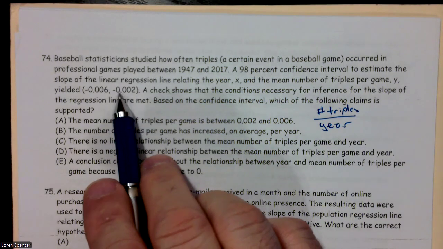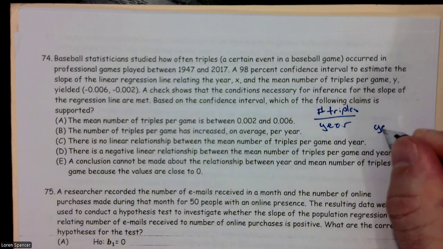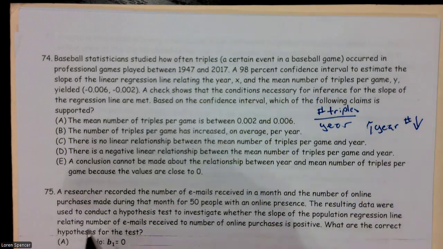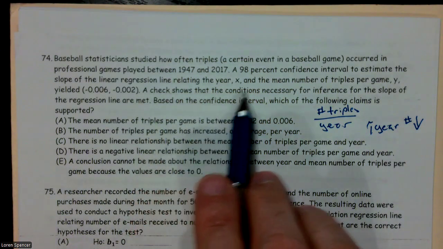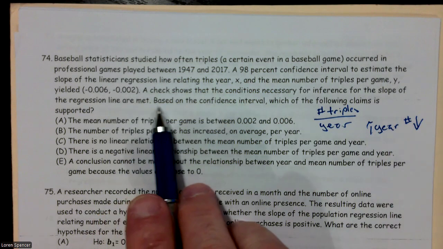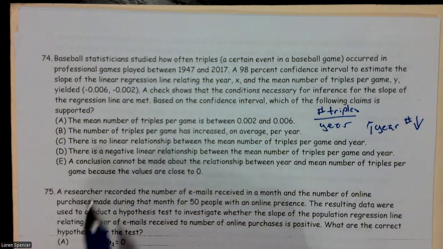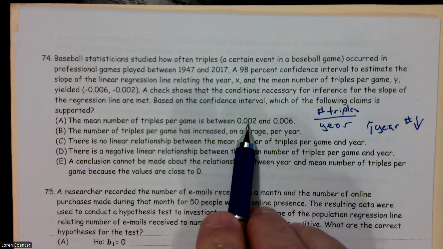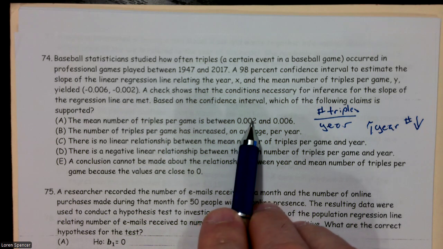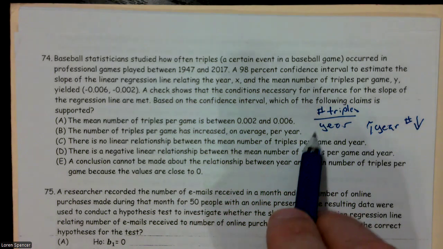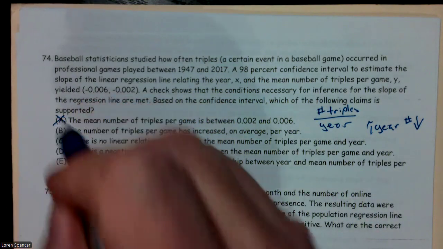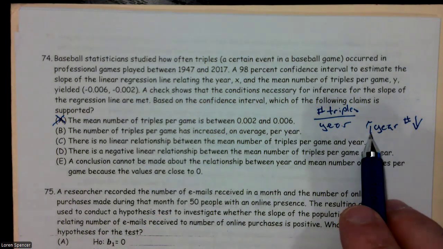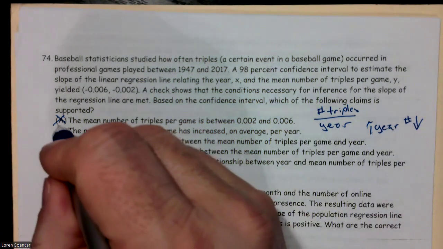All right, well, I notice that this is negative, which means as year increases, the number of triples decreases. All right. So a check shows that the conditions for inference for the slope of the regression line are met based on the confidence interval. Which of the following claims is supported? The mean number of triples is between this. No, we're not talking about the mean number. We're talking about the relationship between triples and years, and it's showing that it's decreasing. The number of triples has increased. No, we said as the years increased, the number of triples decreased.